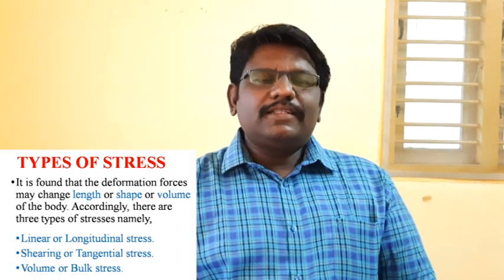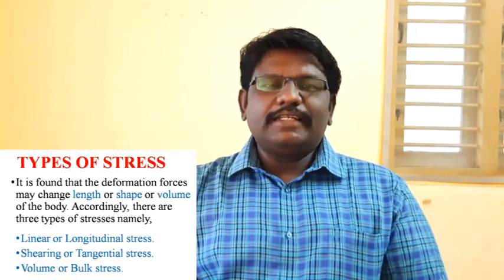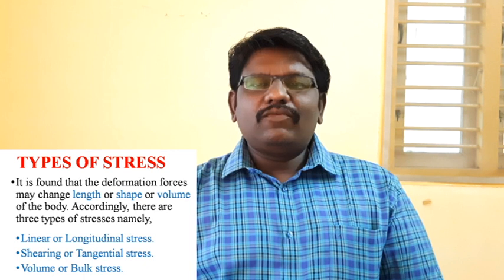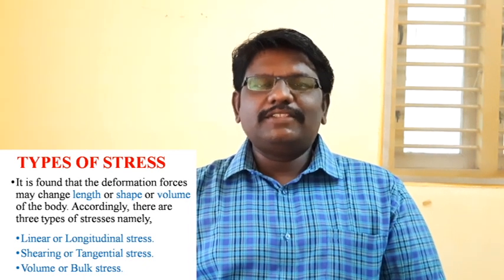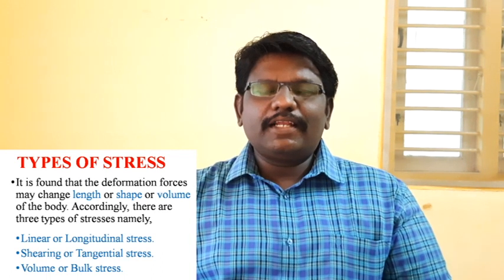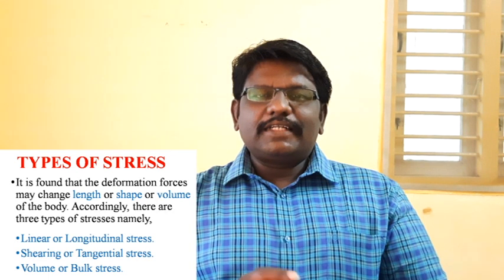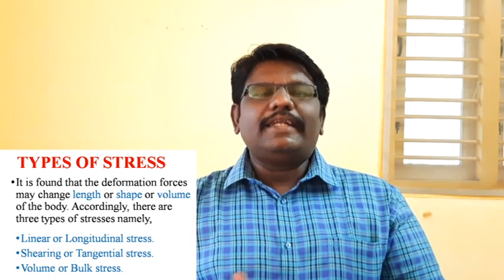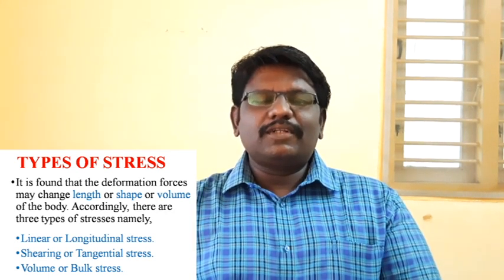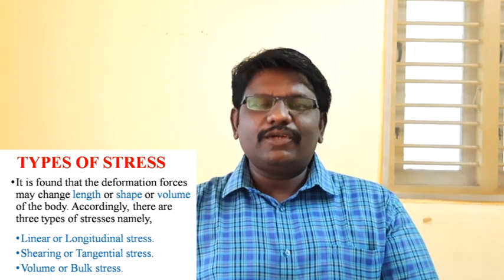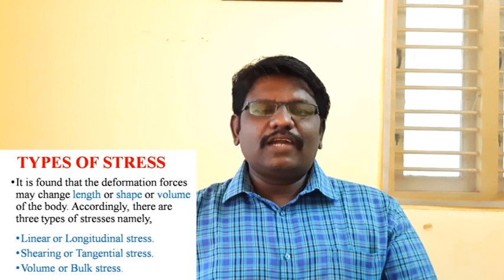There are three types of stress. It is found that the deformation forces may change the length of the material or shape of the material or volume of the material. Accordingly, the stress is divided into three types. Number one, linear or longitudinal stress, shearing or tangential stress, and the third one, volume or bulk stress.